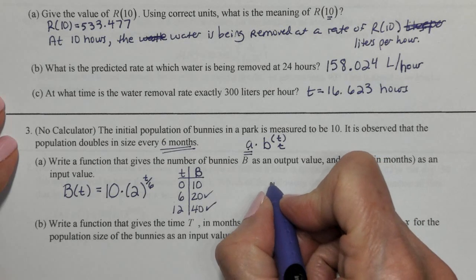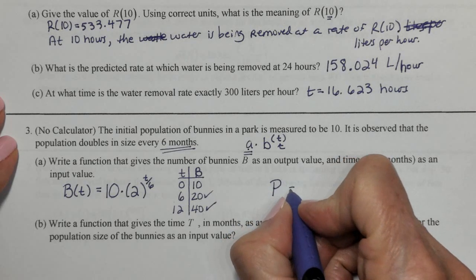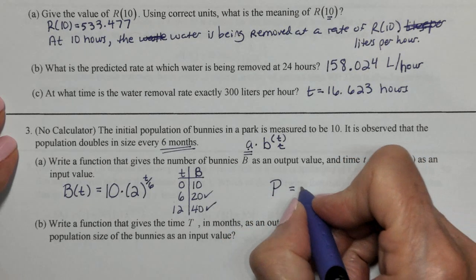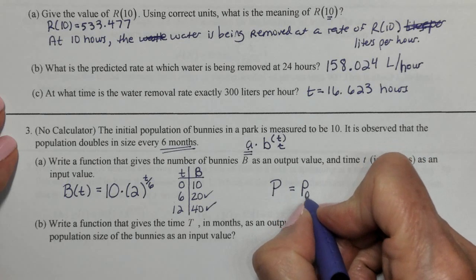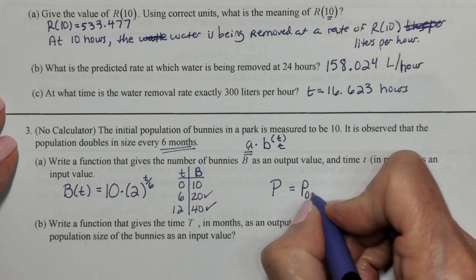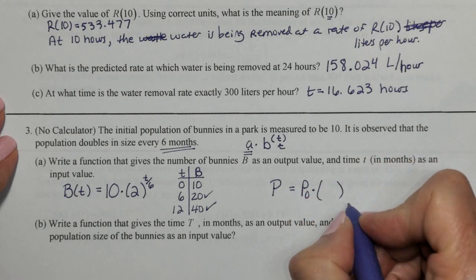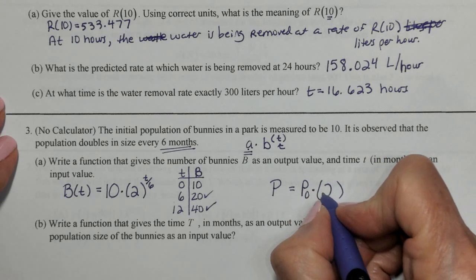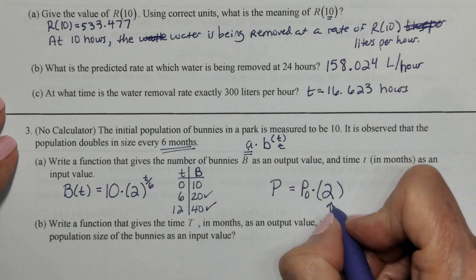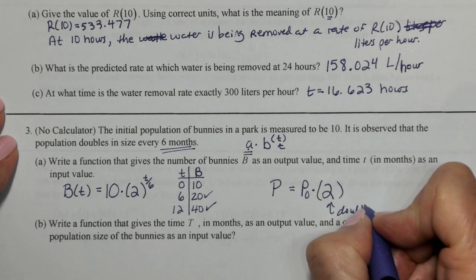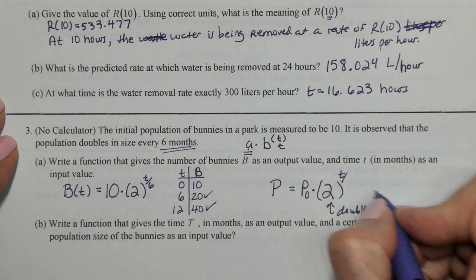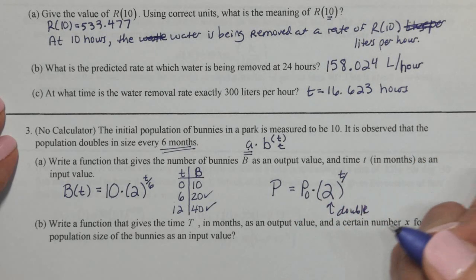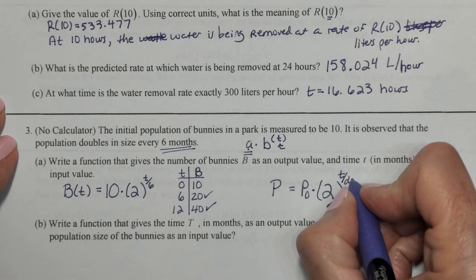So what did we find out? We found out that a population that is doubling will have the initial population, which I'm going to call P naught, times 2 to the t divided by whatever your doubling time is.